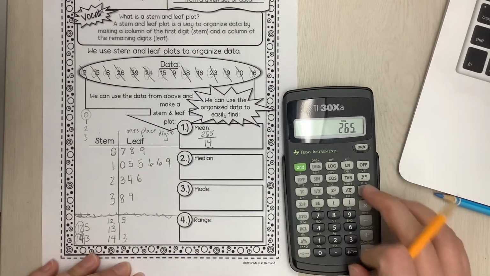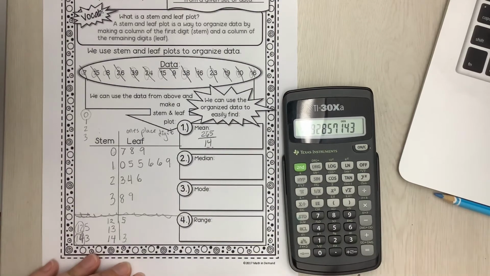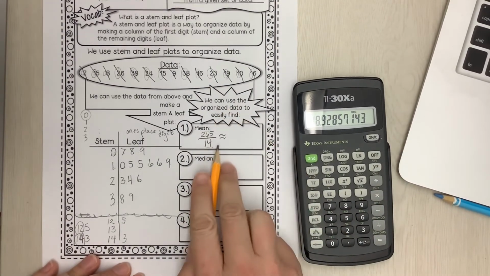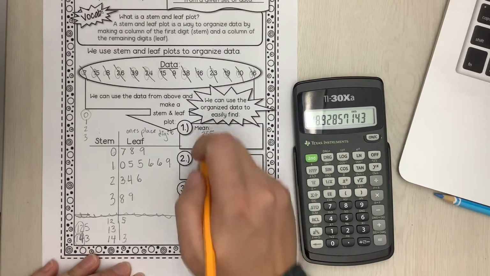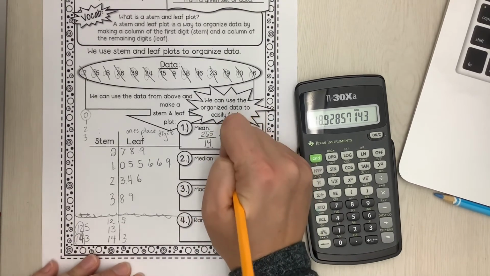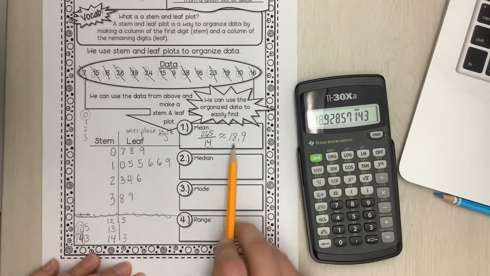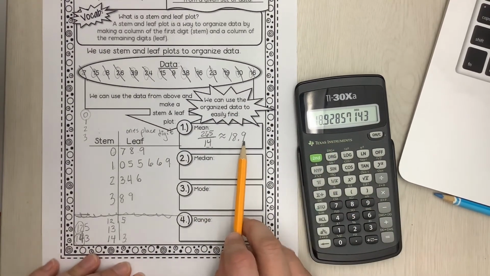So if I divide by 14, I get kind of a wonky number there. So we're going to do our about symbol. And I'm just going to go with tenths place. So 18.9 in the tenths place. One place past the decimal, tenths.